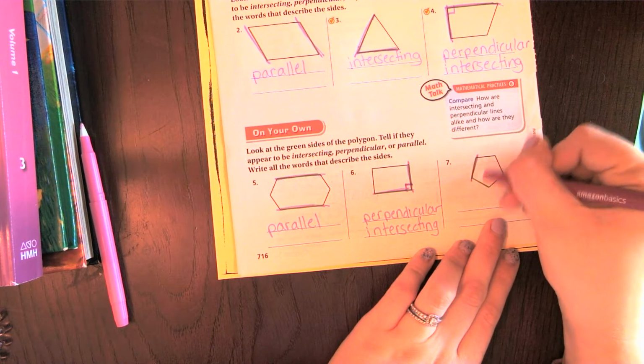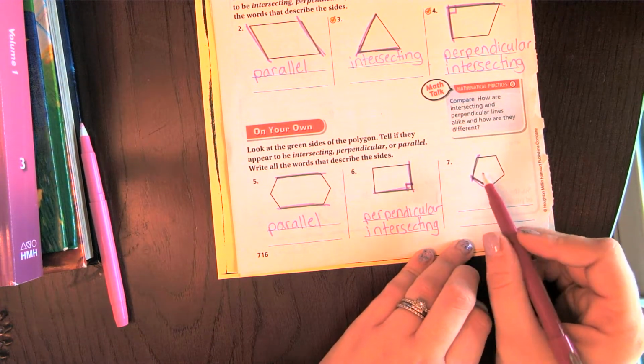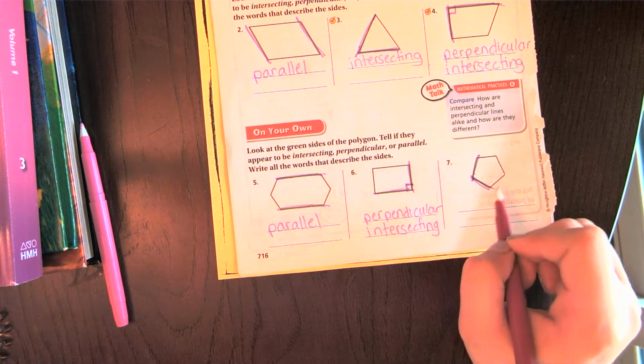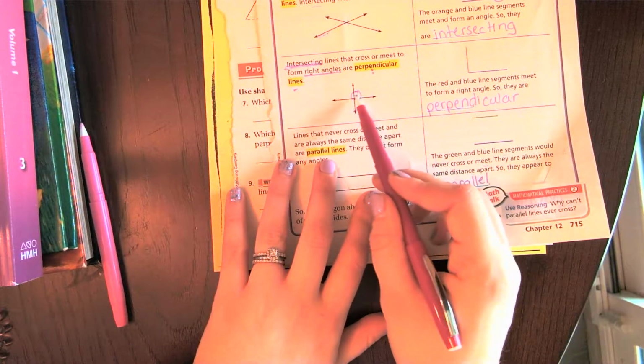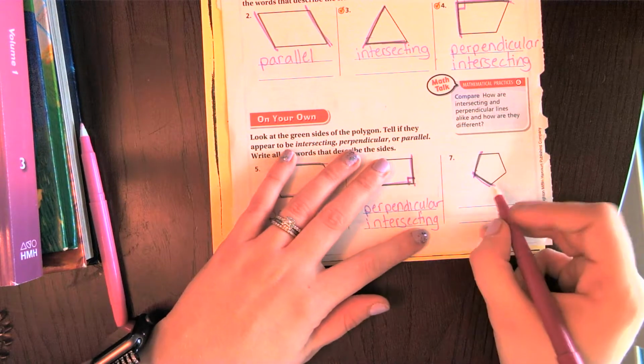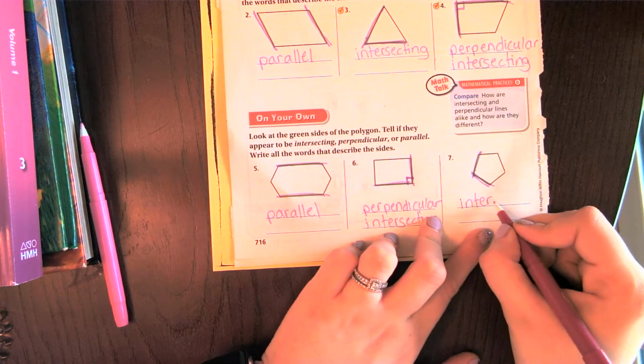Number 7. Here are my 2 green lines. They are touching, but this is a greater than a right angle. So if it's a greater than a right angle, it's not perpendicular because perpendicular has right angles. This is not a right angle, so it can only be called intersecting.